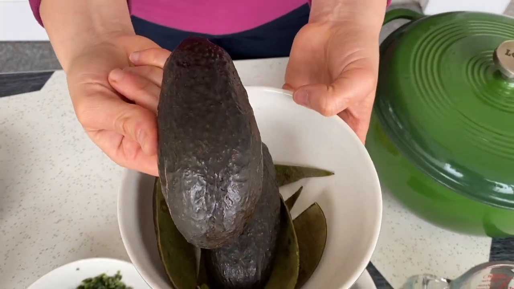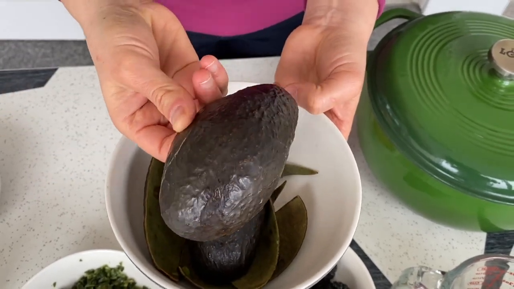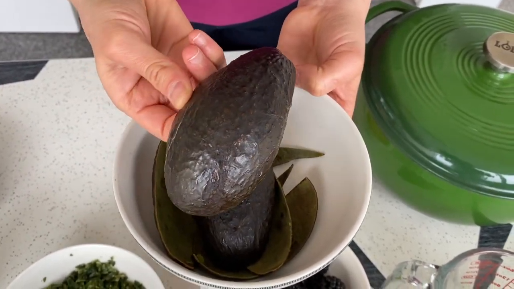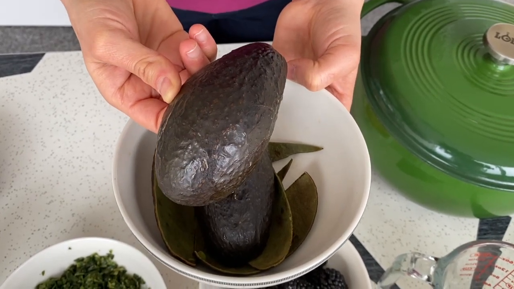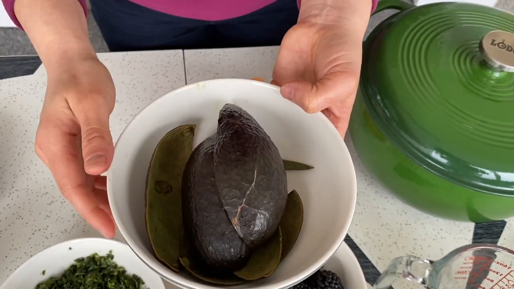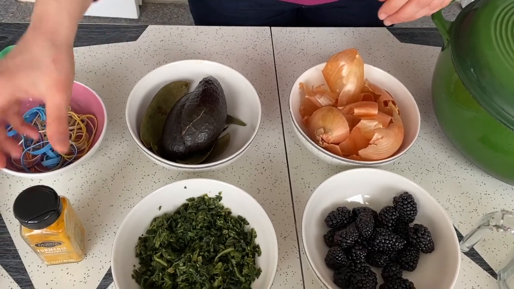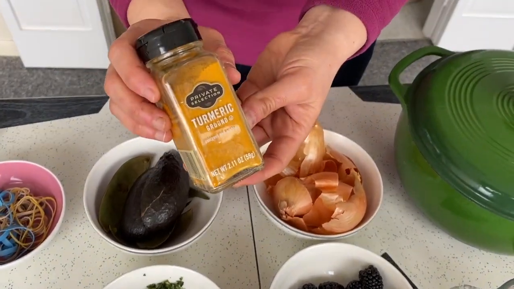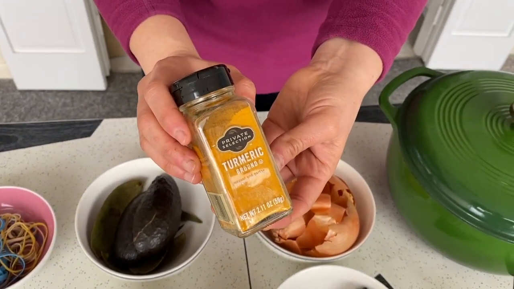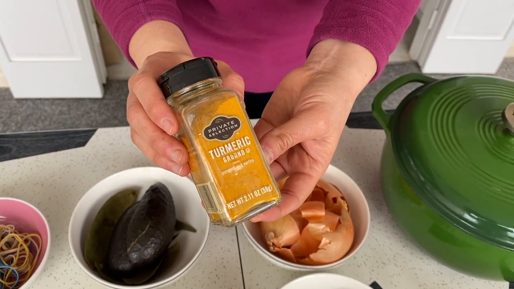I also found a couple of, what do you think these are? That's right, it's an avocado skin. I scooped out the green juicy part and I left the skins. Now this makes a surprising color when you boil it. Any guesses? It actually makes it pink. I'm so excited to see how this comes out. And the last place I looked was my spice drawer and I found some turmeric. What color do you think this makes? That's right, it's a beautiful golden yellow.